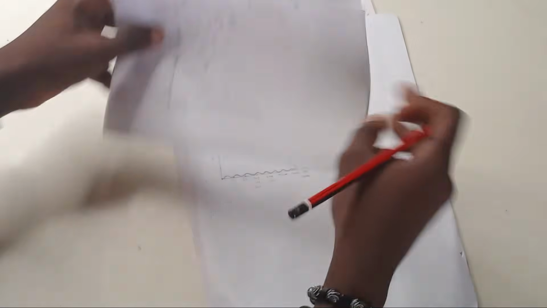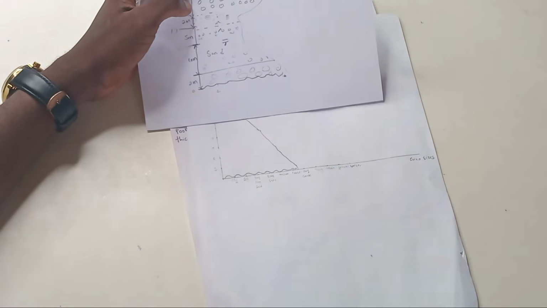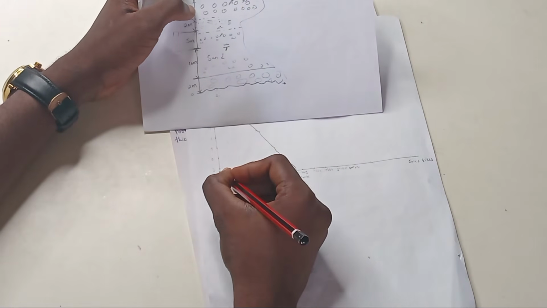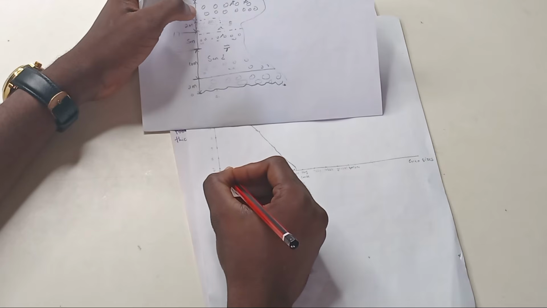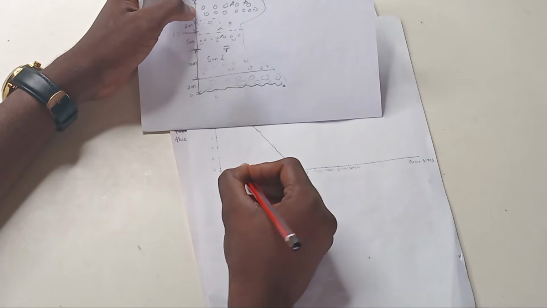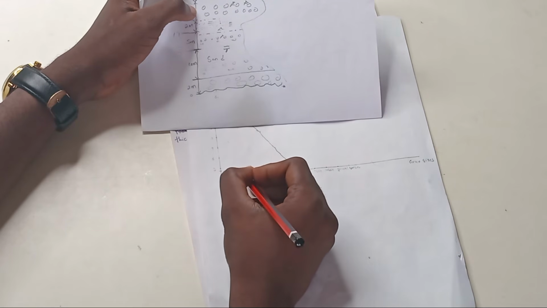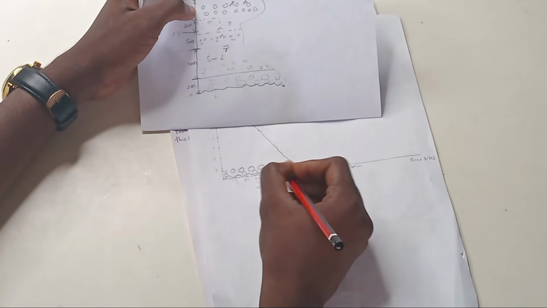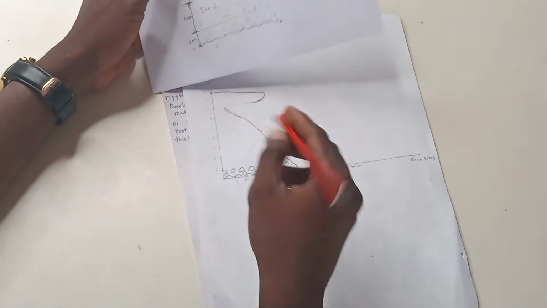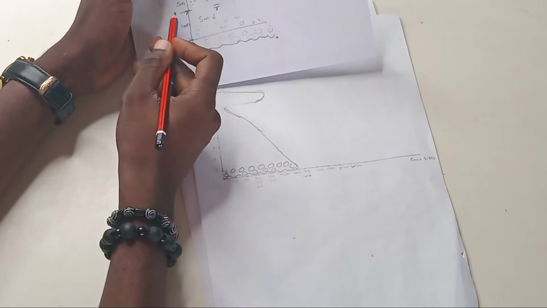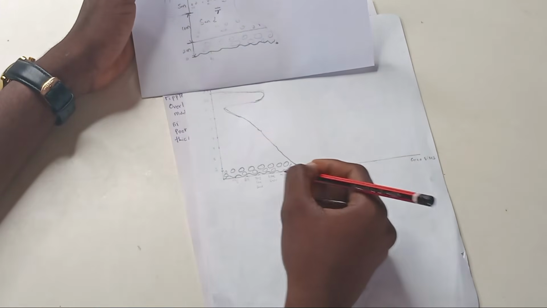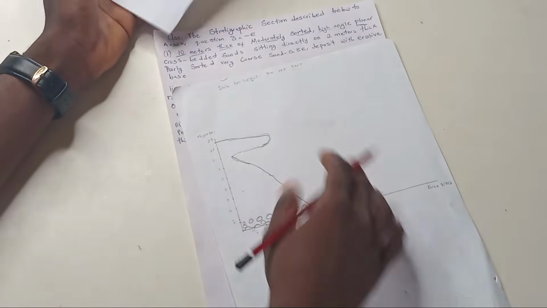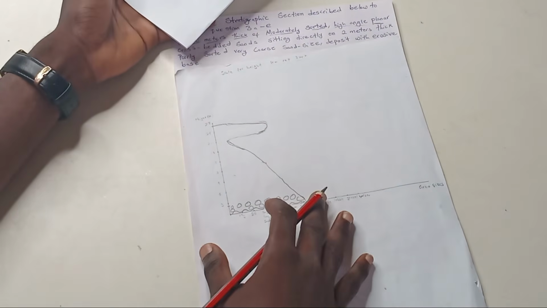On the erosive base, inside it we have 2 meters of quartz grains, big grains. Okay. After that, we now have 10 meters of moderately sorted sand that is planar.